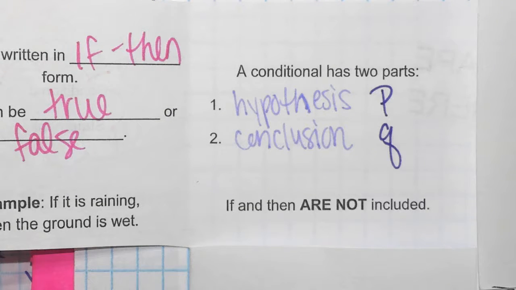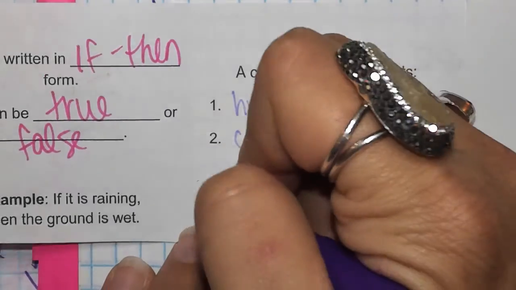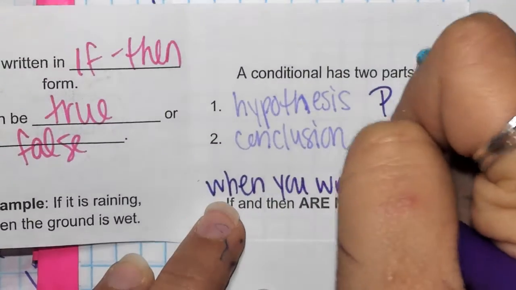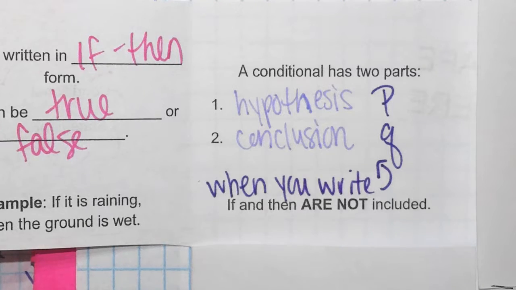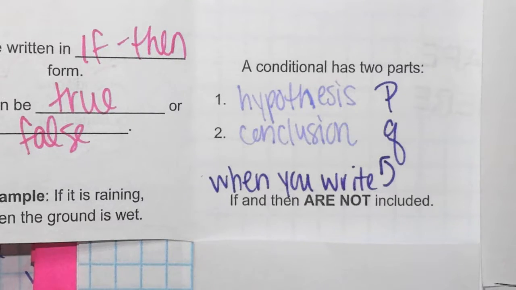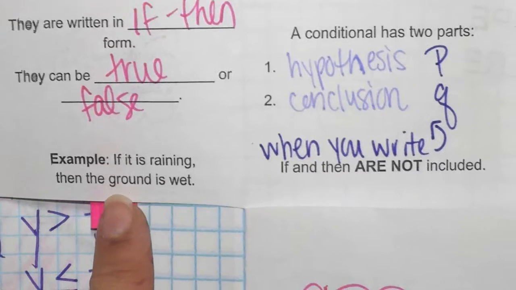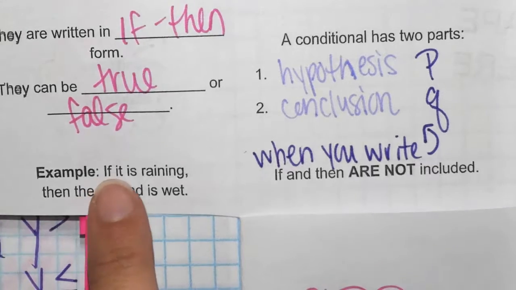Yes, more. No. Okay, so when you write the hypothesis and conclusion, if and then are not included. So what is the hypothesis of our conditional, the example that they gave us?